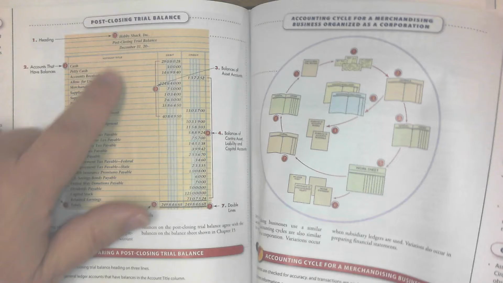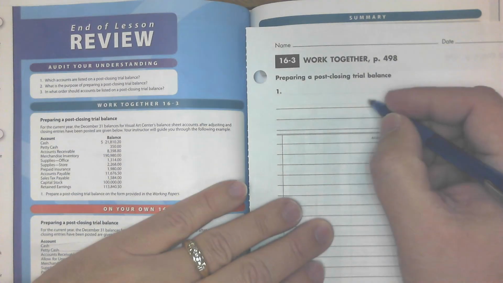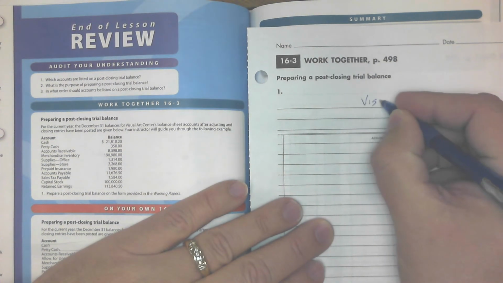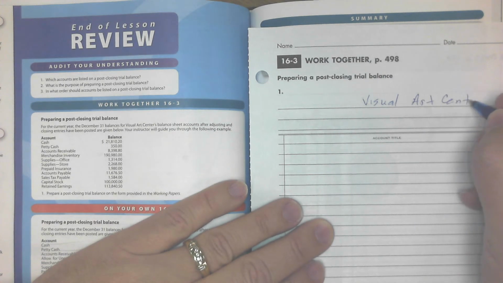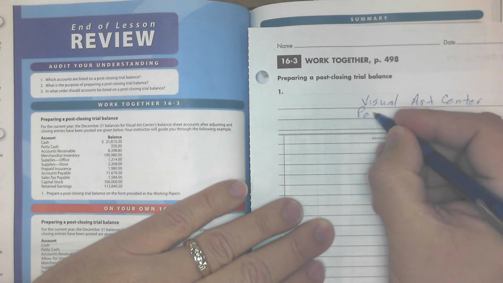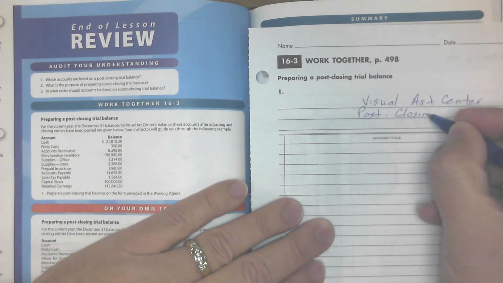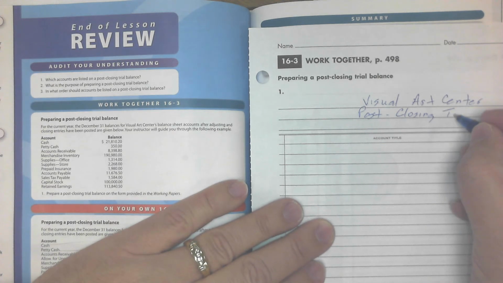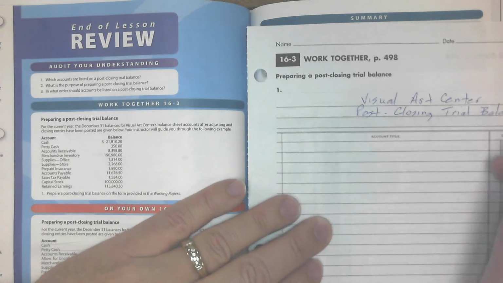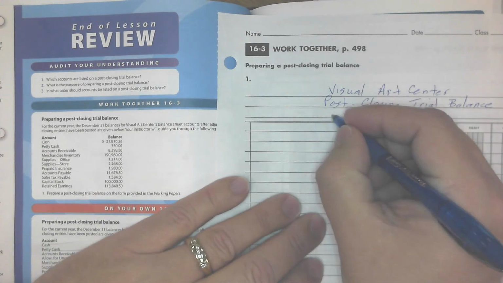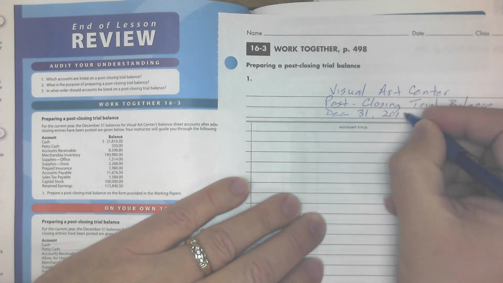Remember, we've got to do our header. Visual Arts Center. This is the post-closing trial balance. And December 31st, make it 2018.